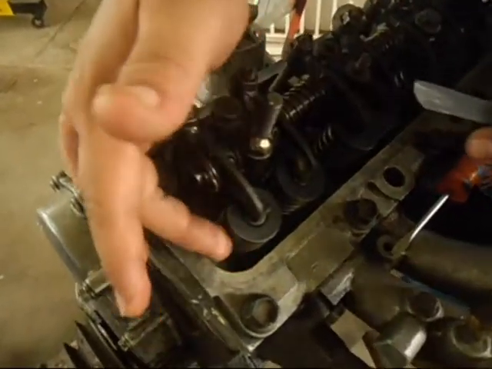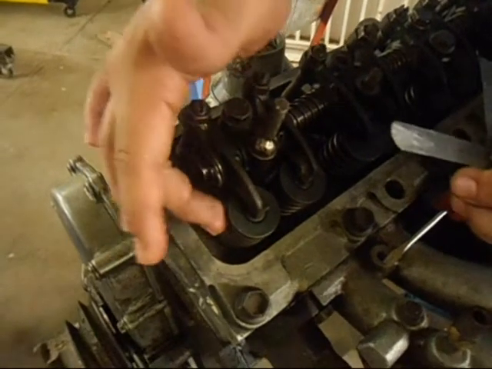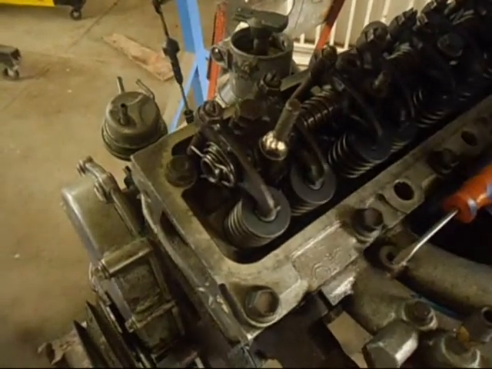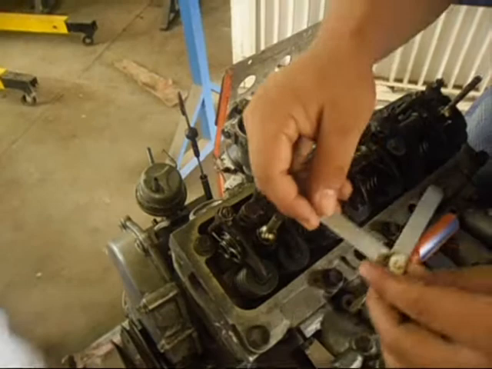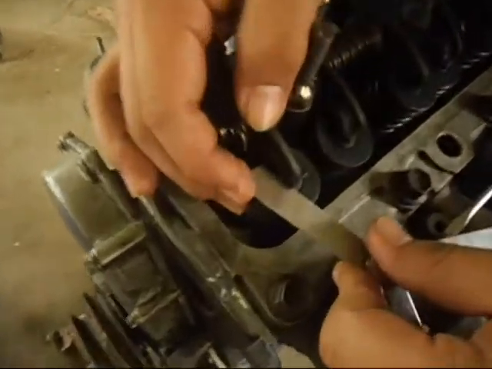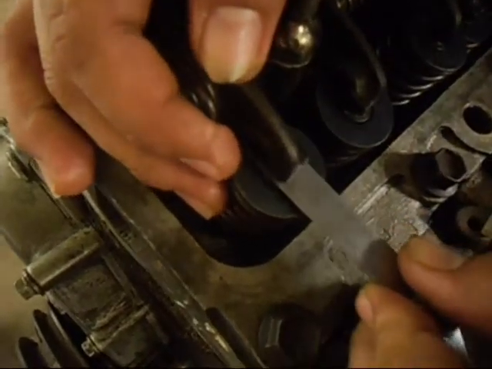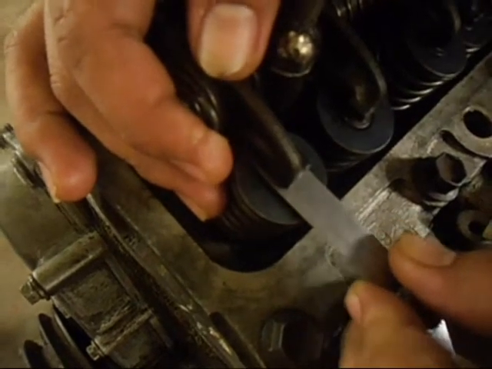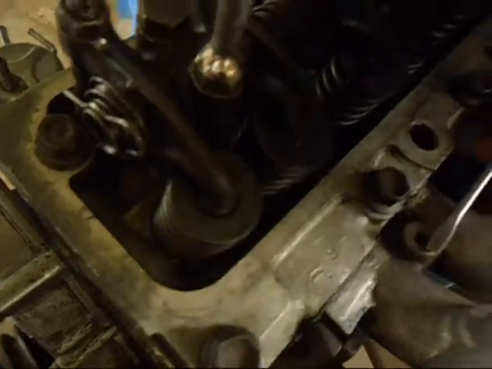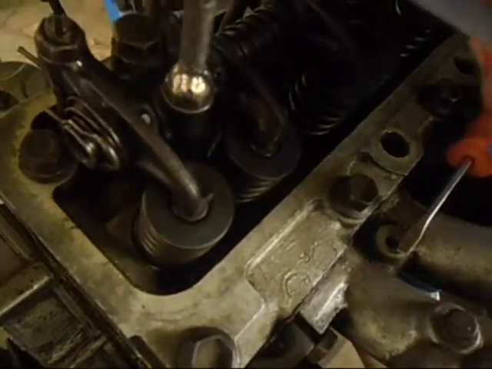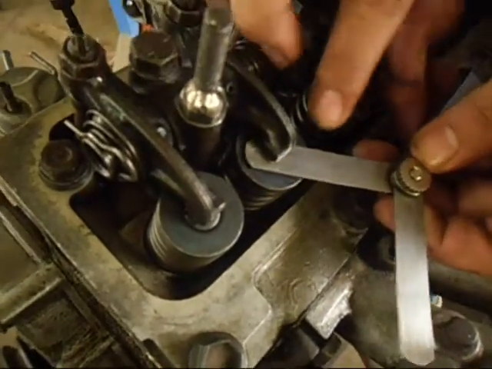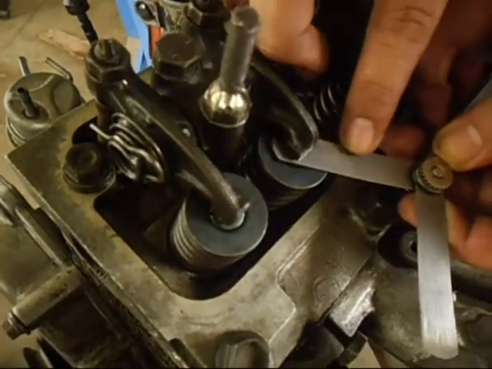For the exhaust valve, the clearance is 8. The clearance is very good. And then for the intake we have 12 thousandths of a millimeter. Okay, it is very good.